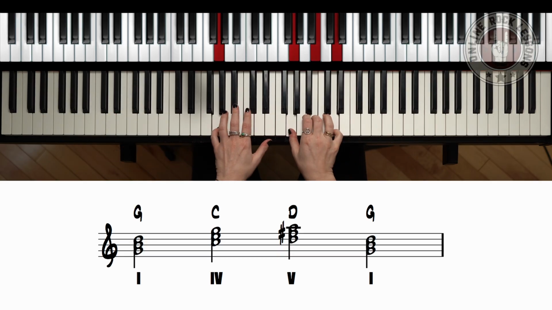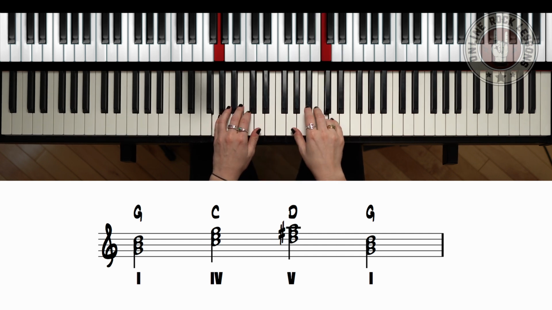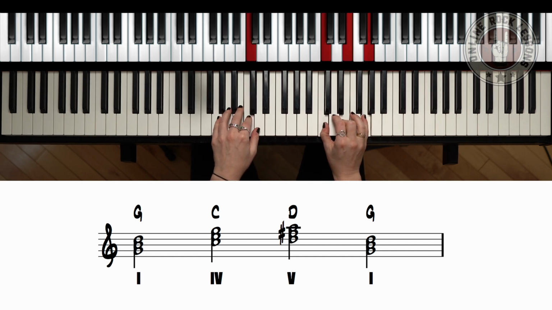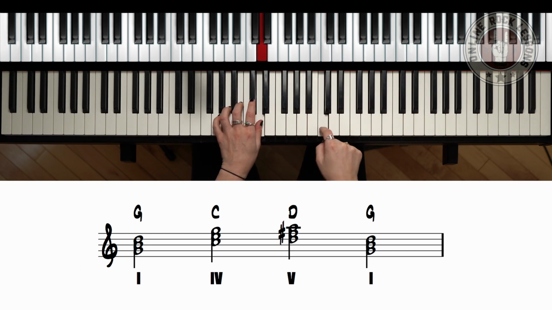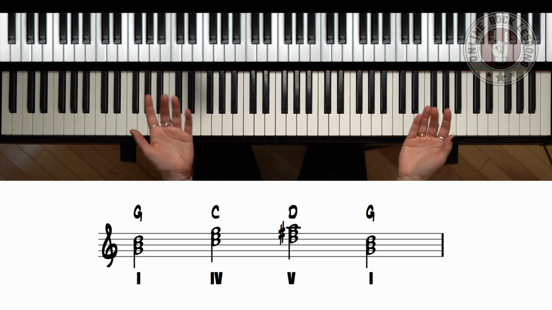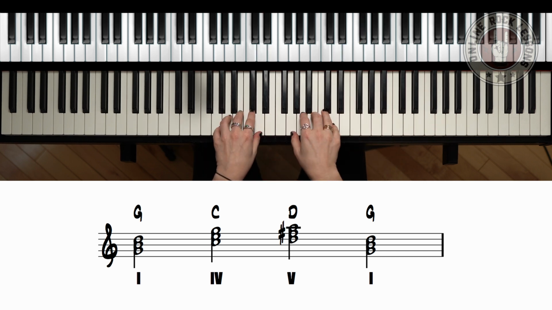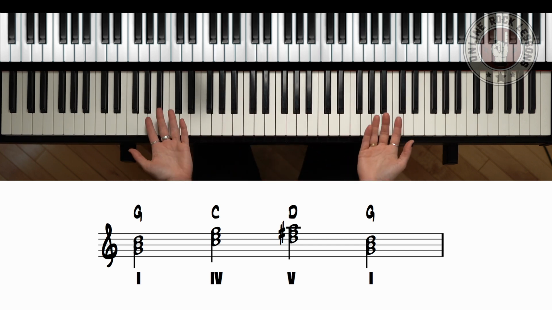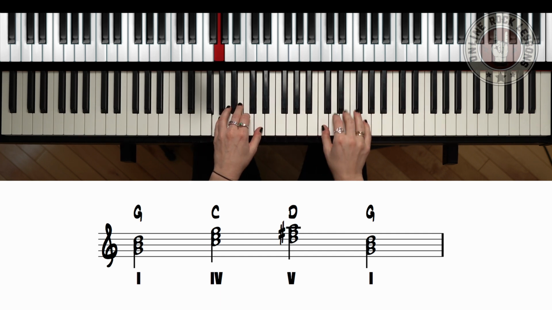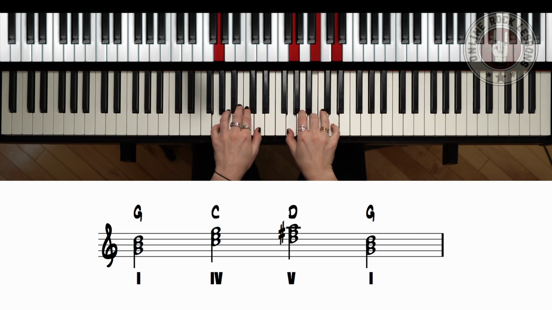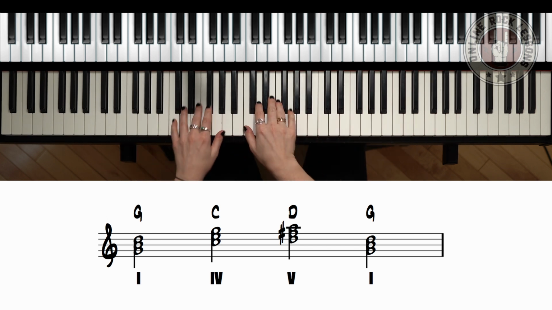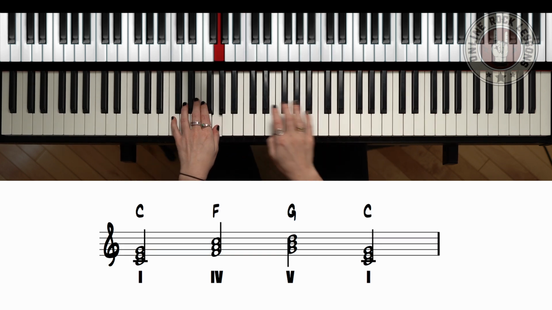So 1 would be G, yes. The 4 would be 1, 2, 3, 4, C major, right. And the 5 chord would be D, 1, 2, 3, 4, 5. And we have the F sharp because we're in G major. And we go back to G. So the 1, 4, 5 in G major is G, C, D, and G. In C major, it was C, F, G, and C. So you can see this is how we transpose a chord progression between two scales.